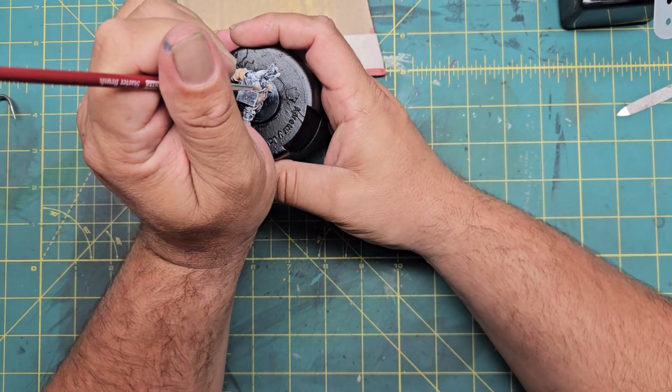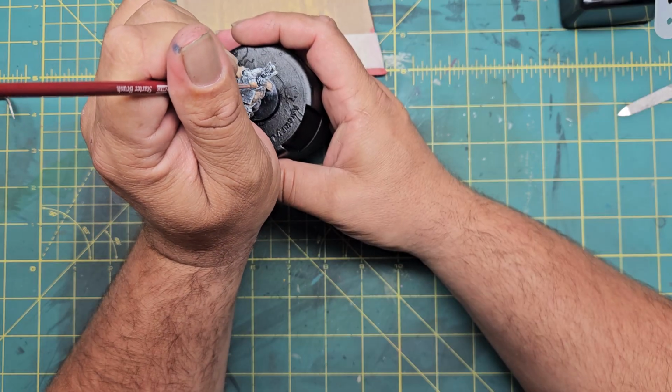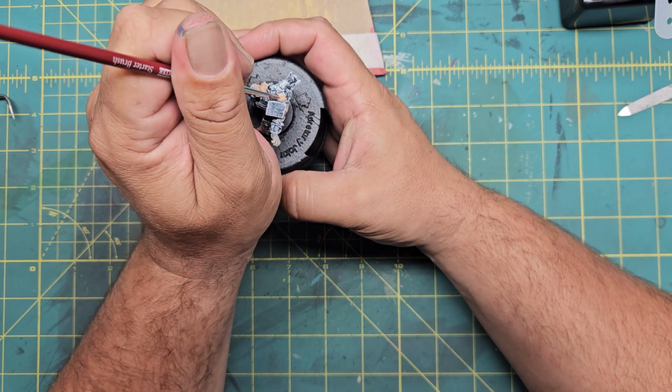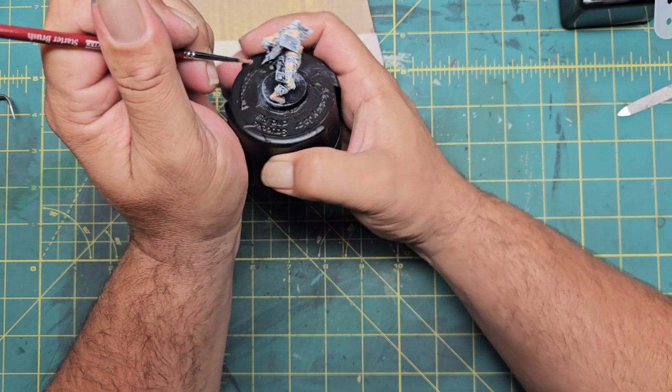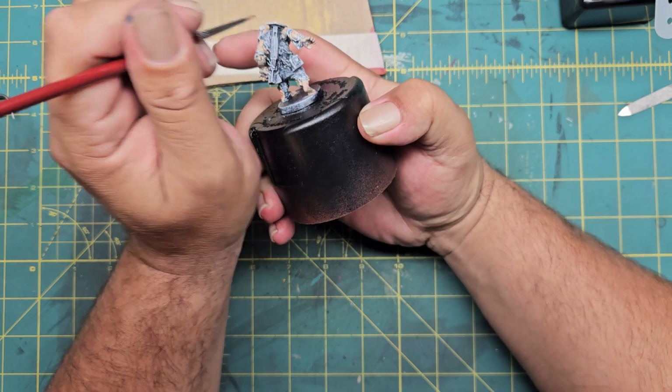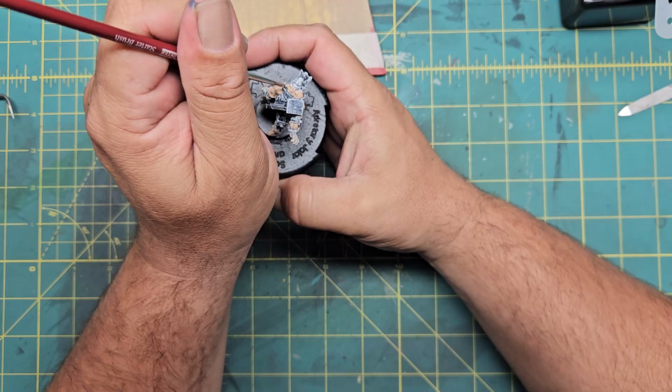Then I want to come up here onto this part here. Oh, there's some back here I missed. Look at that. See? Okay. Let's get up here.